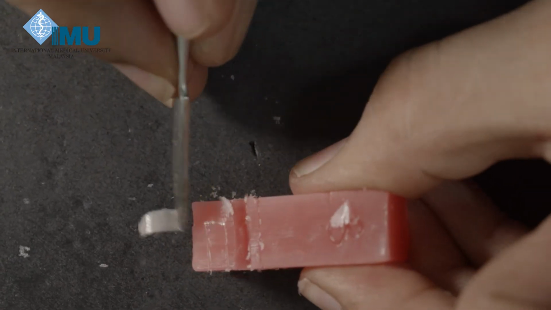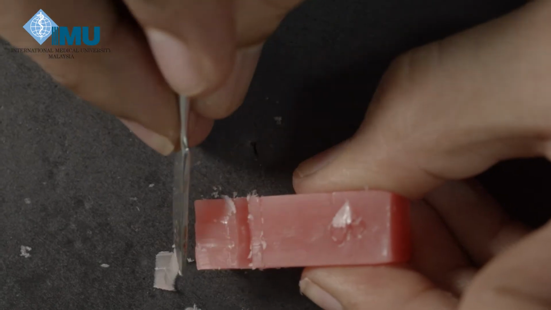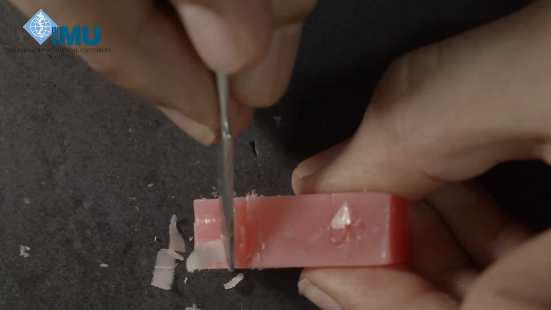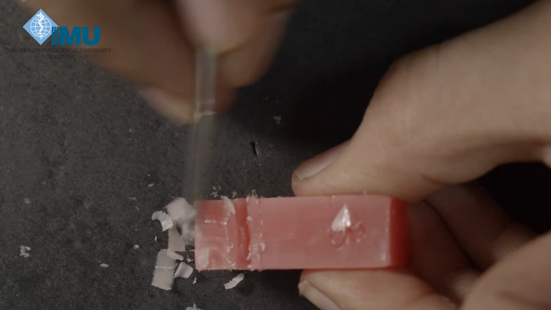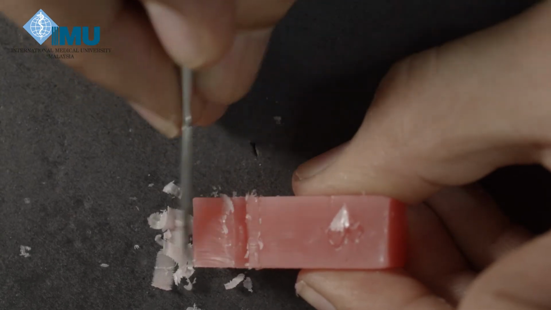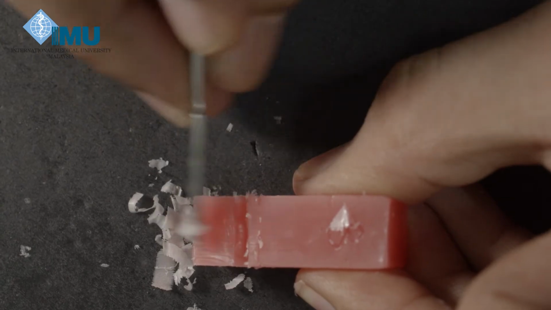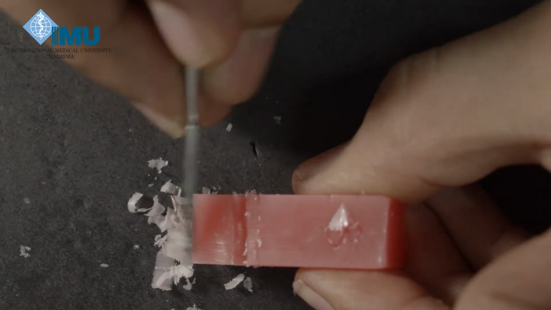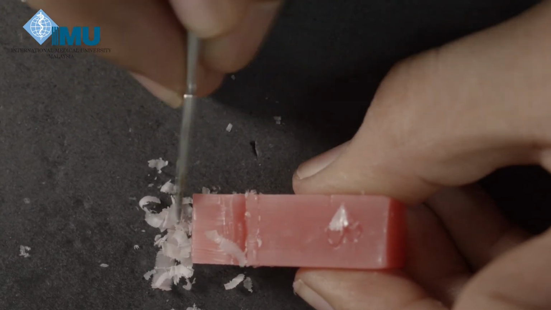So I just remove a layer of wax beyond that point. This is just to make sure the crest of curvature on the buccal side lies in the cervical 1/3 area.